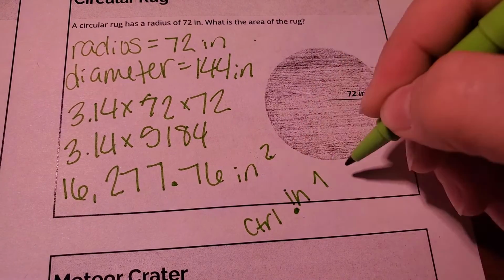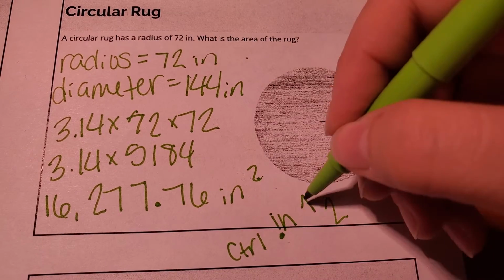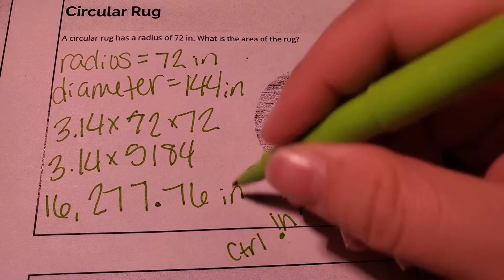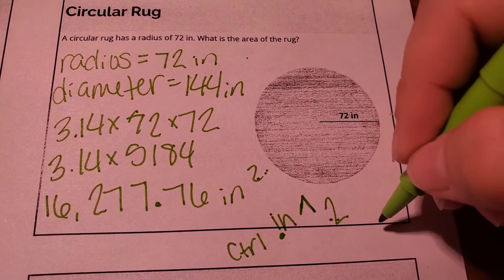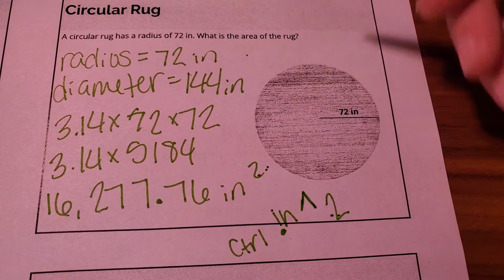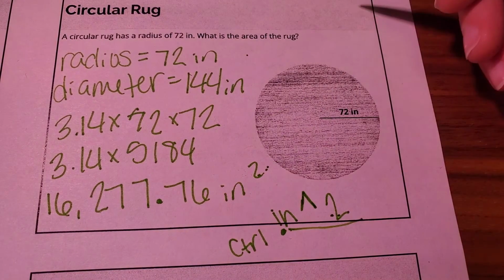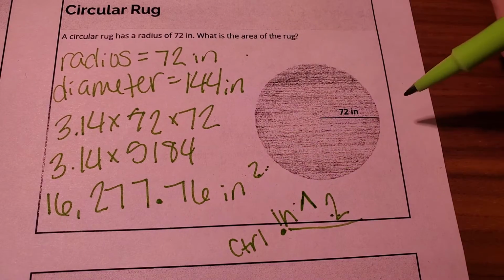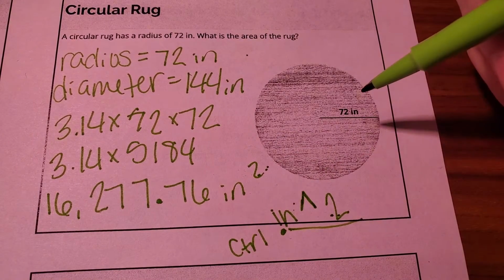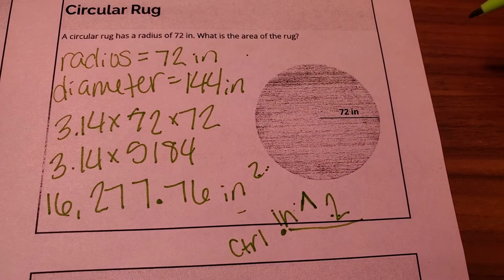So you would do inches, caret key, 2. And it won't make it little, okay? But what this does is it notates that it's going to be an exponent. To put an exponent into GoFormative, that's what you are going to do. It'll automatically make it into an exponent, make it tiny up in the corner. And that's how you can insert the correct label into GoFormative.